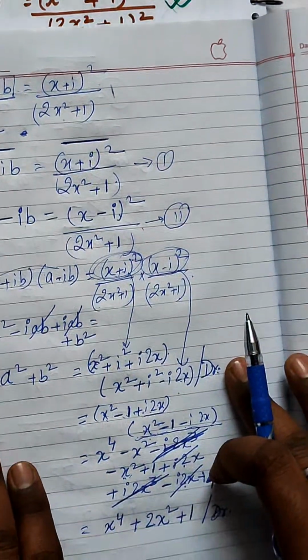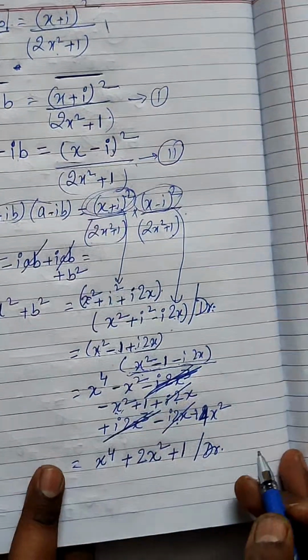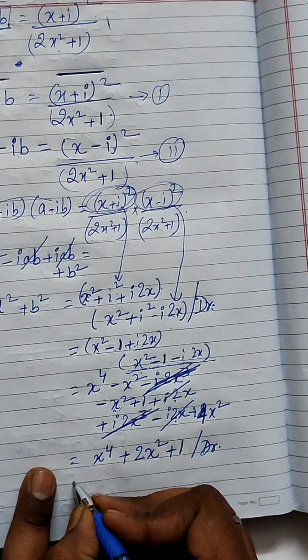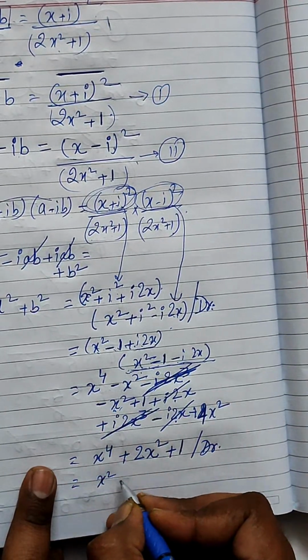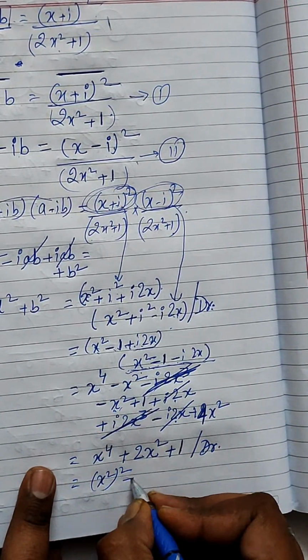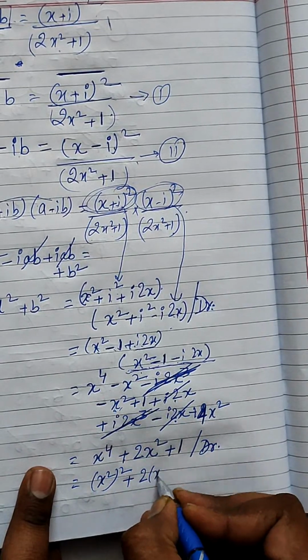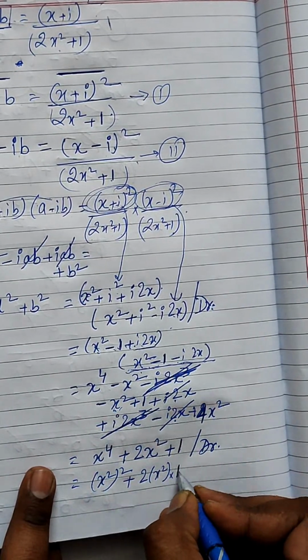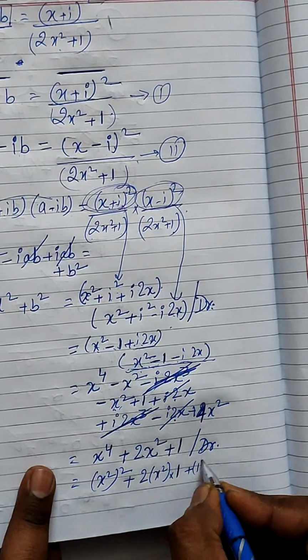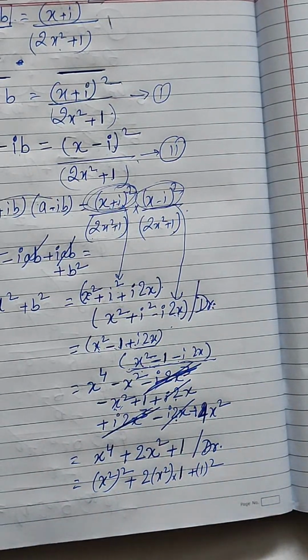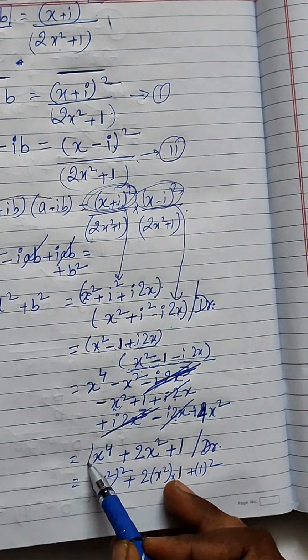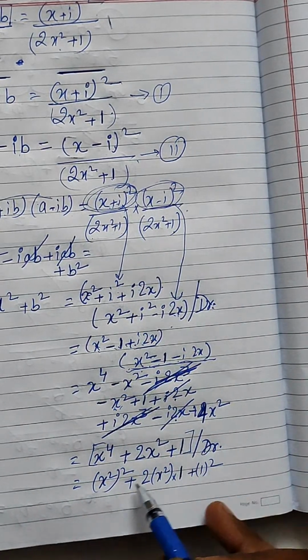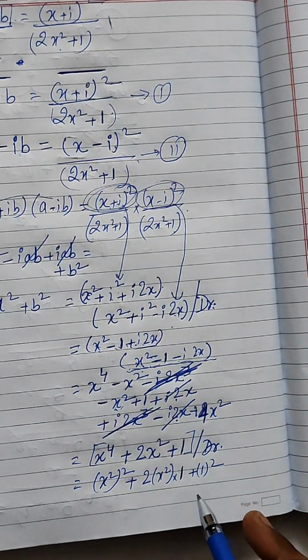Right? Now, x to the power 4 plus 2x square plus 1 can be written as x square whole square plus 2 times x square into 1 plus 1 square. What I did, I just set the numerator terms into the form of a plus b whole square, right?